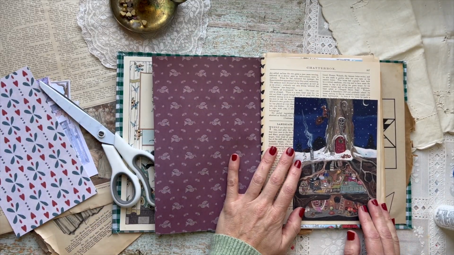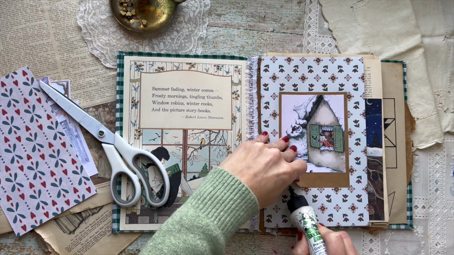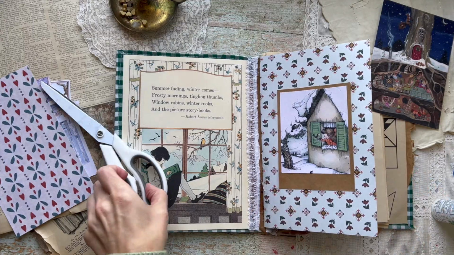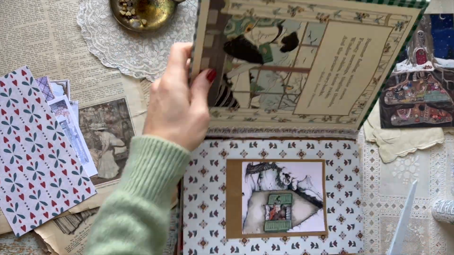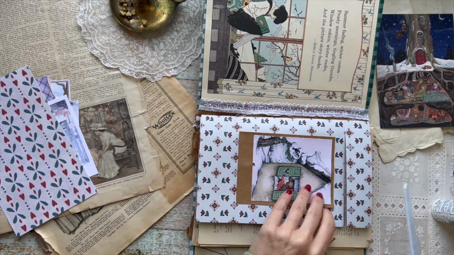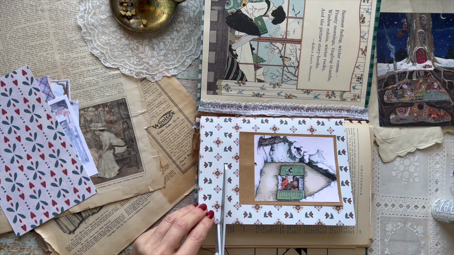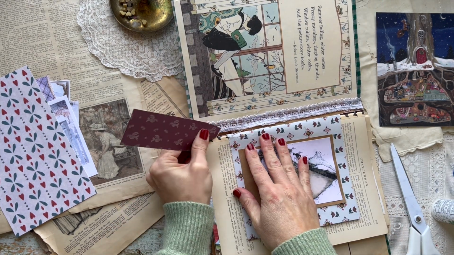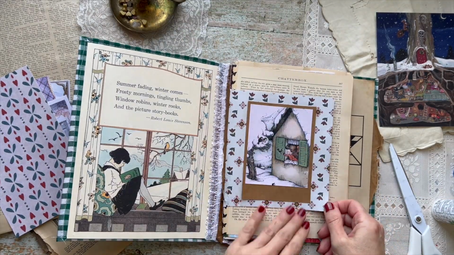And I quickly decide that I want to trim that first page down because I don't like how big it is. So I'm just taking off some of the top and I'm taking off some of the bottom, and I have to say, much better. I really like the way that looks much better.